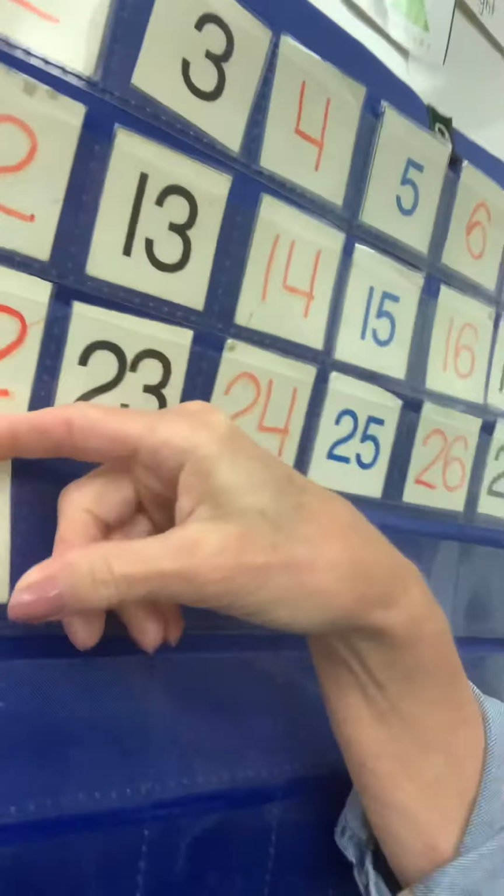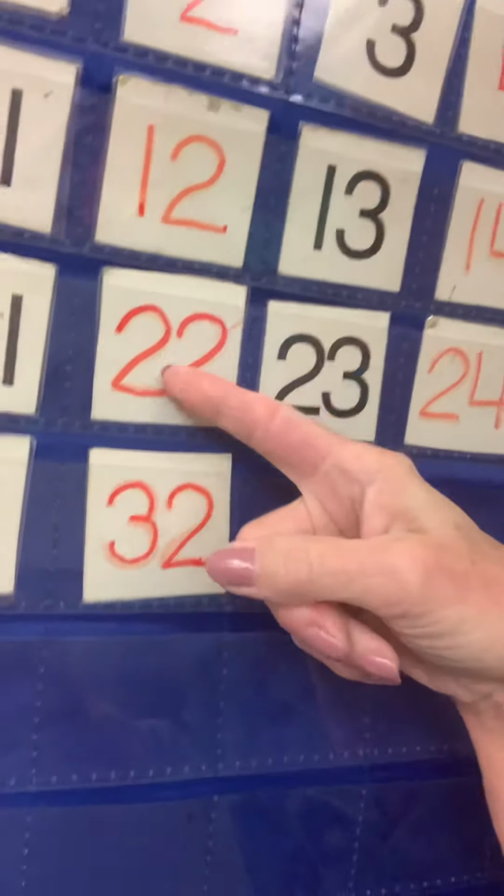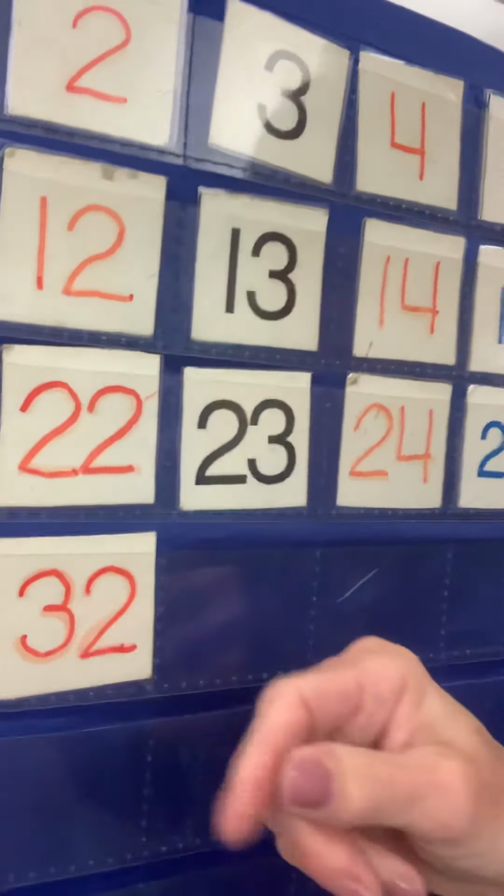All right. Let's count our straws. Are we ready? We always start with our bundles first. Say 10, 20, 30, 31, and 32 days of school. I'm going to take the 32 card. I'm going to put it right here. And if you notice, all of these numbers have 2s, so I put a number in the 2 row. And now we're going to count to 32 together.